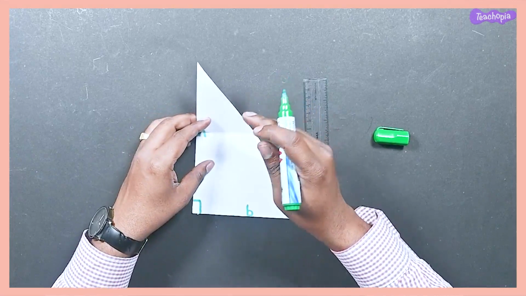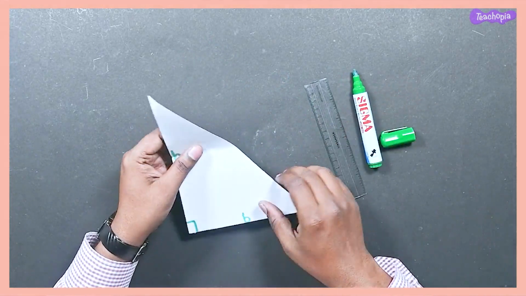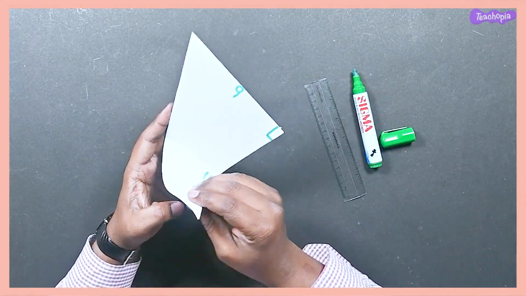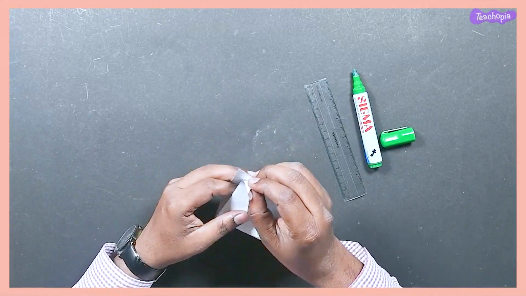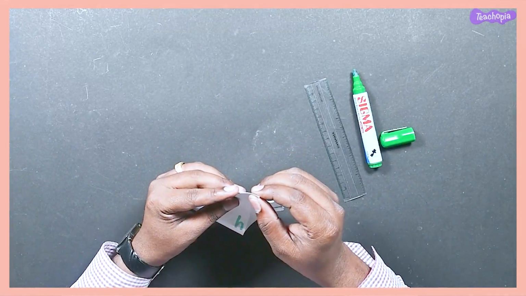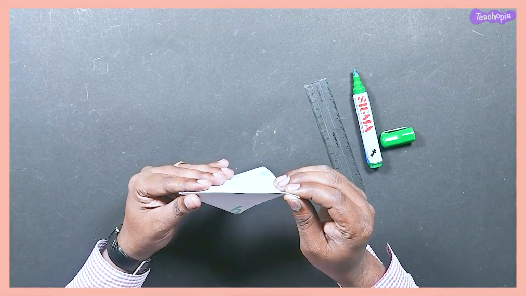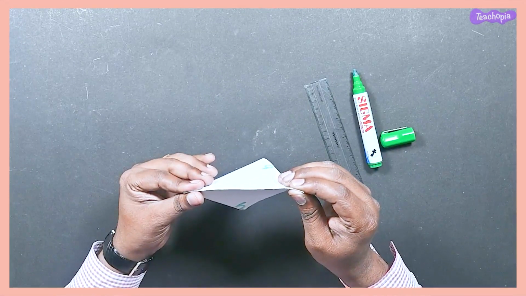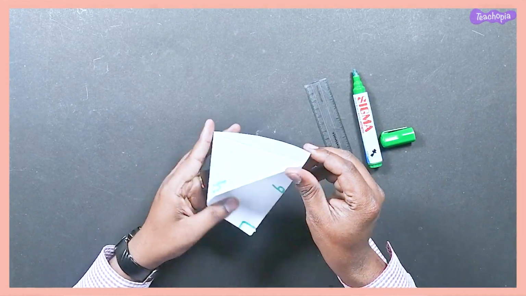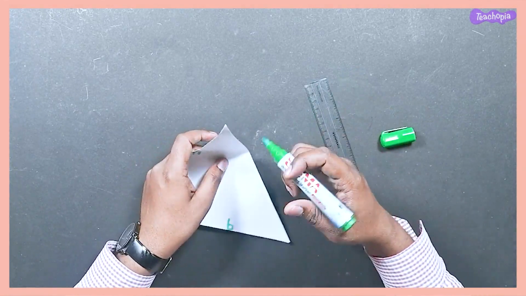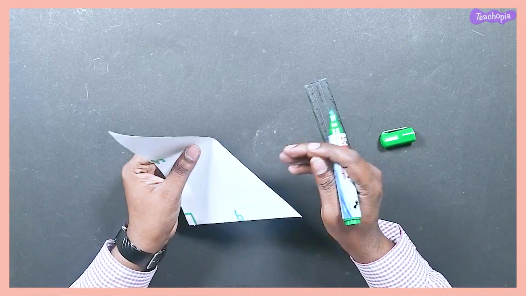Then now let me find the midpoint of this longest side. So same way, that is the hypotenuse of this triangle, this edge is joined to the another vertex on the same edge, and I'm going to mark the center of this, and I'm going to mark that point with the marker.